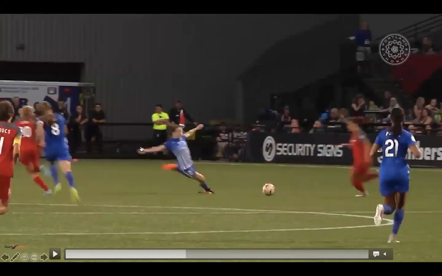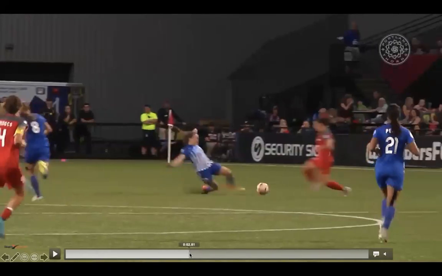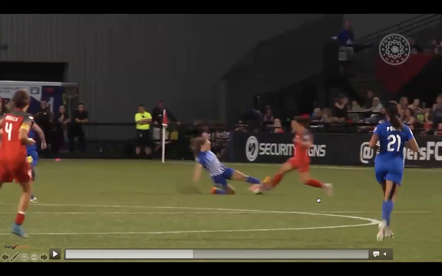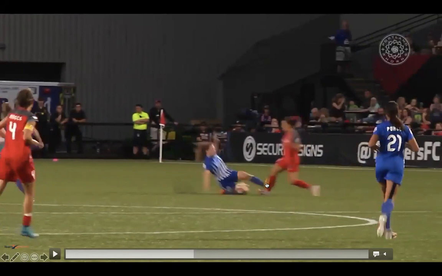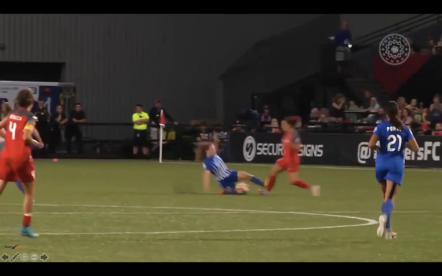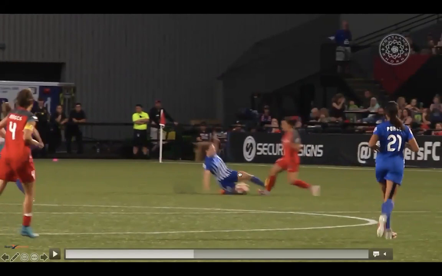If a player is going into a tackle with that kind of body posture, it means they are using a tremendous amount of force. And then watch how she makes contact. Over the top of the ball, straight leg, studs exposed, directly into the shin of the opponent. Anytime we see this freeze frame, that's a really, really dangerous tackle.